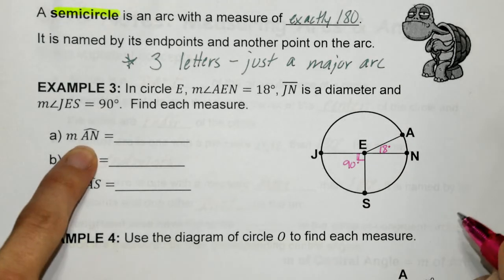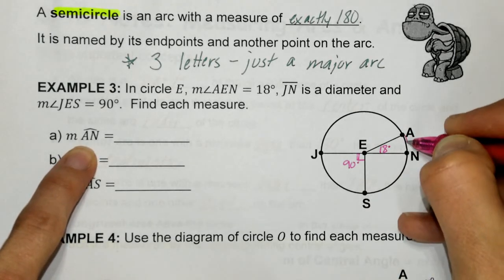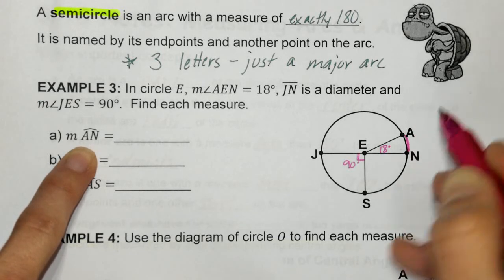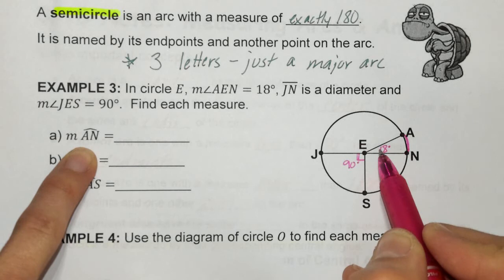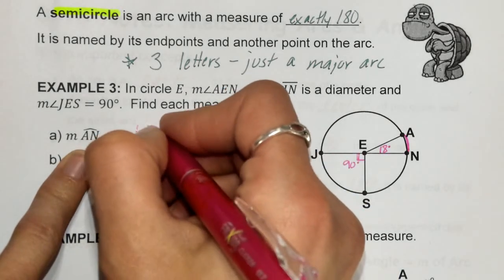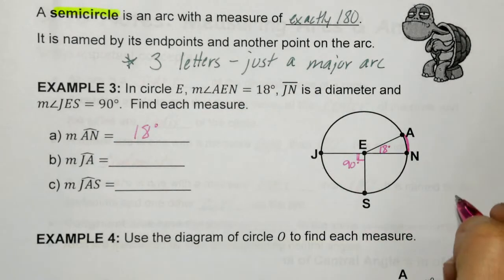First, I want to find arc AN. Well, arc AN is right here, and we already explained that if we want the measure of that arc, it's going to be the exact same as its central angle. In this case, we just have 18, so it's just flat out 18 degrees.